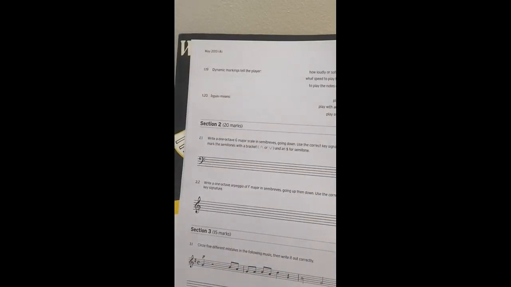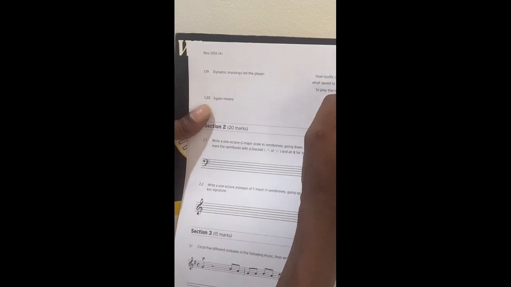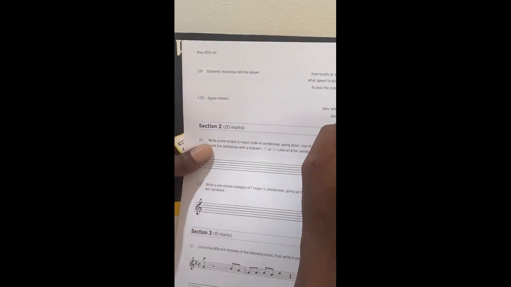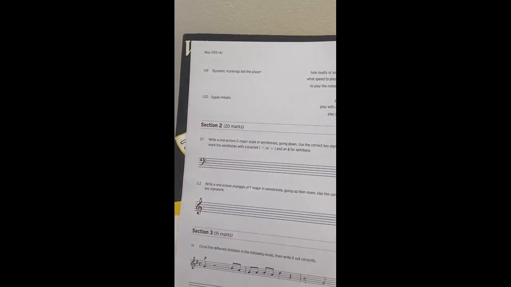2 more questions of section 1. 19. Dynamic markings tell the player what? Dynamics tells you the volume, how loud or soft a piece of music is. So the answer is how loudly or softly to play. And legato means smoothly, just smoothly. Opposite of staccato, play smoothly. And that is the end of section 1. And that's how I would go through it.